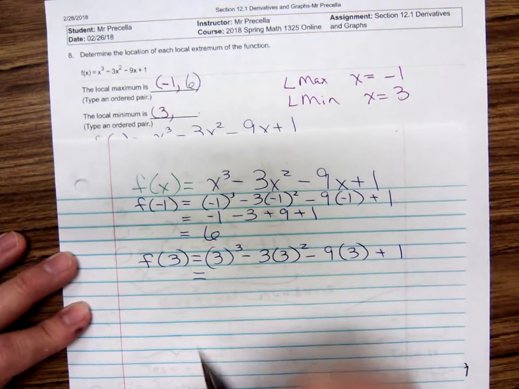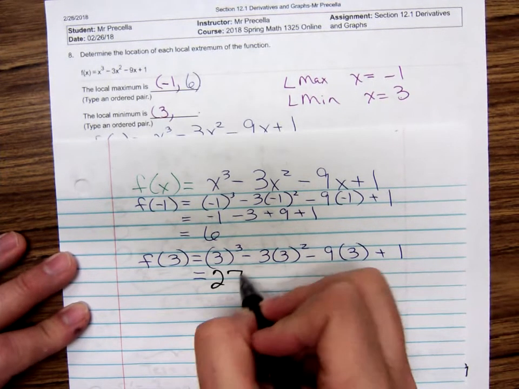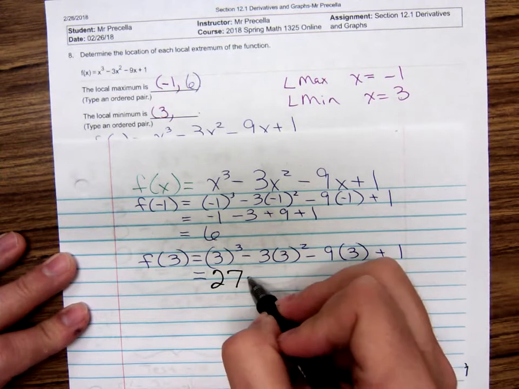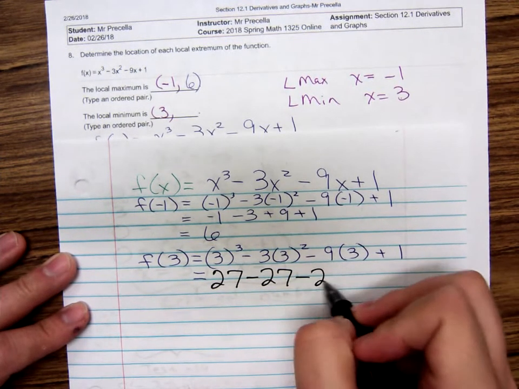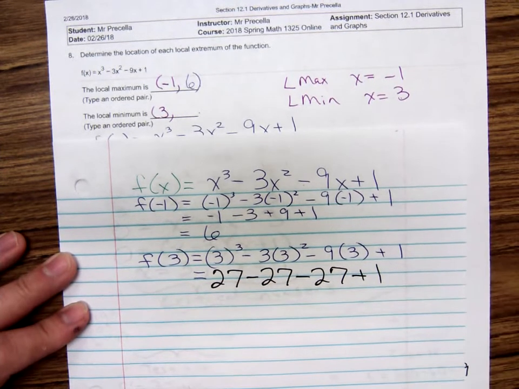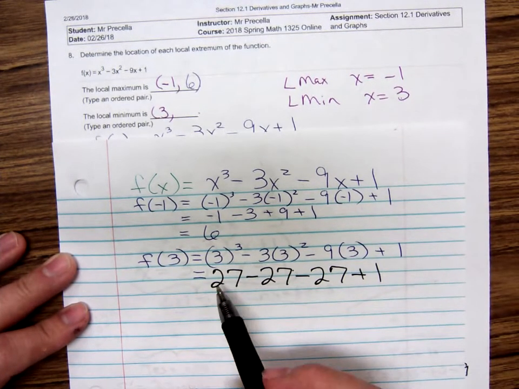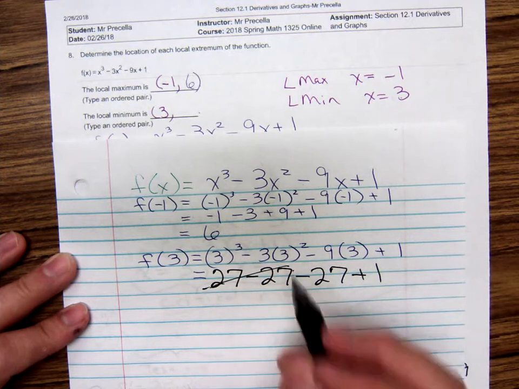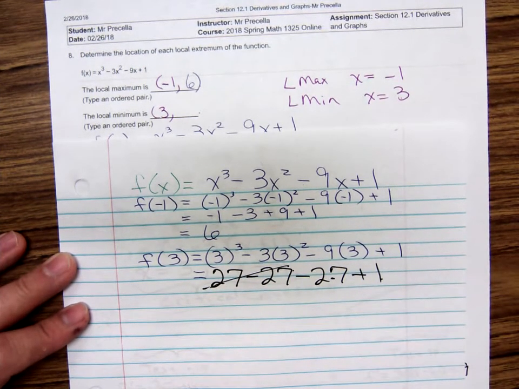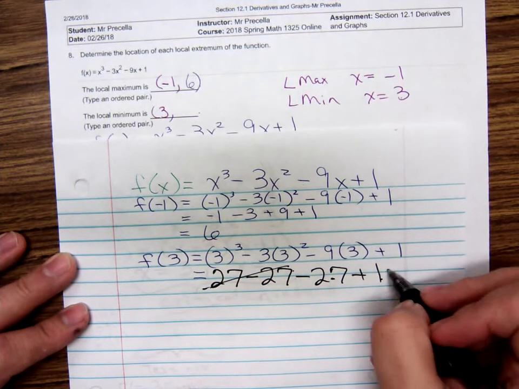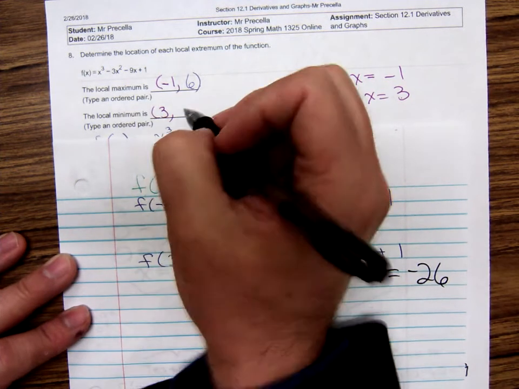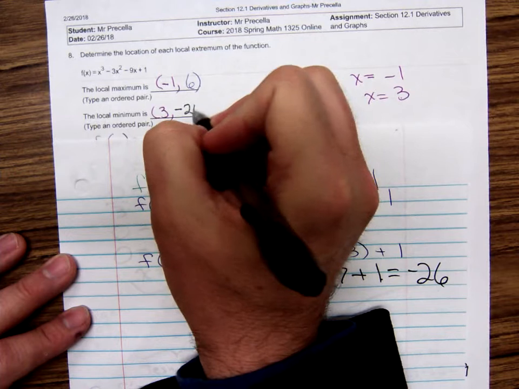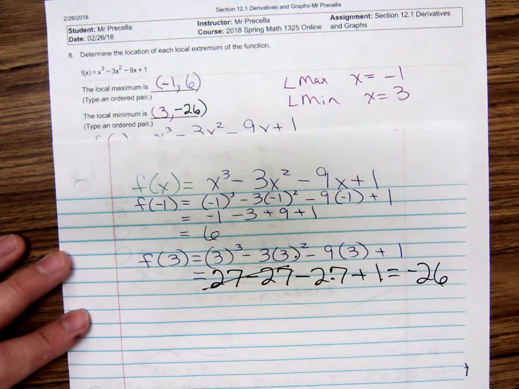That's a 27. 9 times 3, that's a -27. Oh, another -27 plus 1. 27 minus 27 is 0. So we have a -27 plus 1. That gives me -26. So the y-coordinate here is -26.